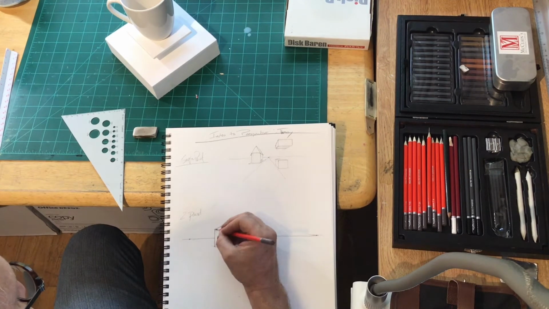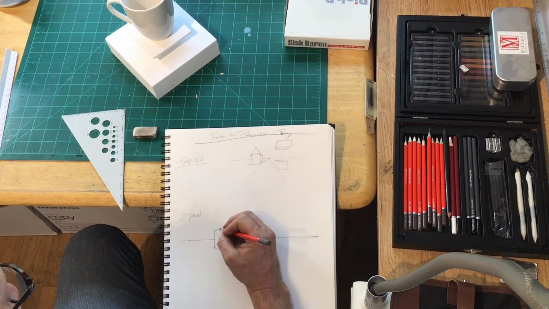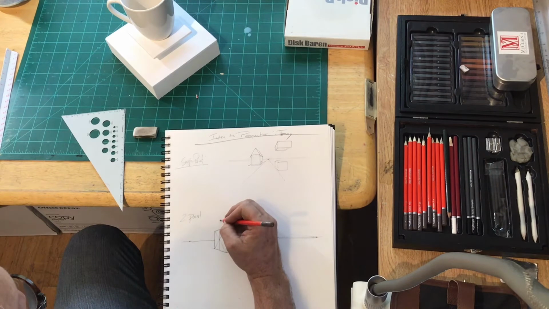This plane is shifted back in space that way, which makes this length shorter than this length. So to find that, I'll put that X through there. Okay, now that illusion begins to make sense.